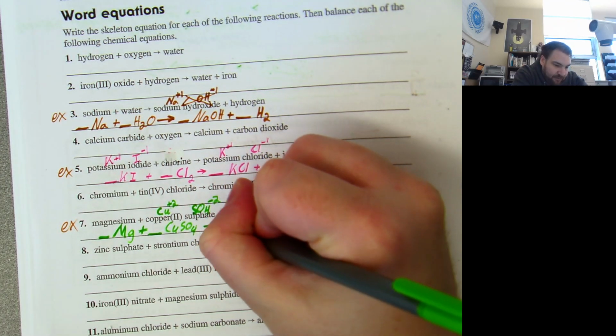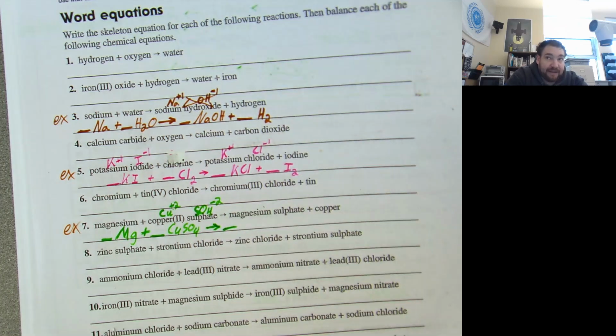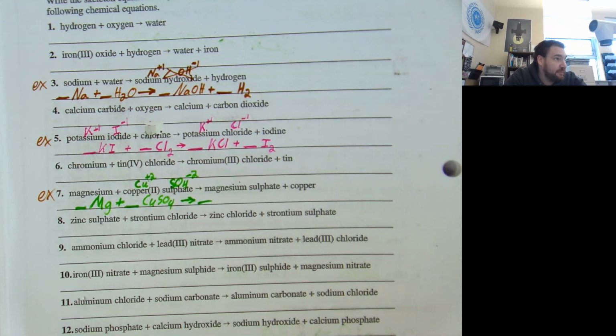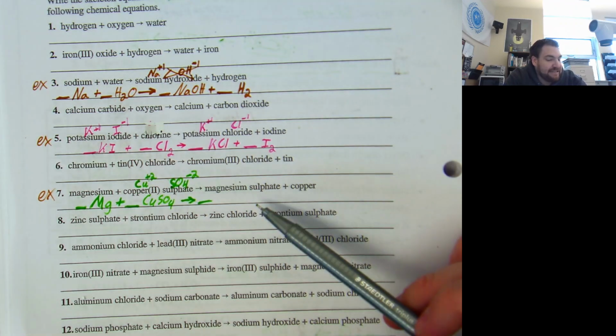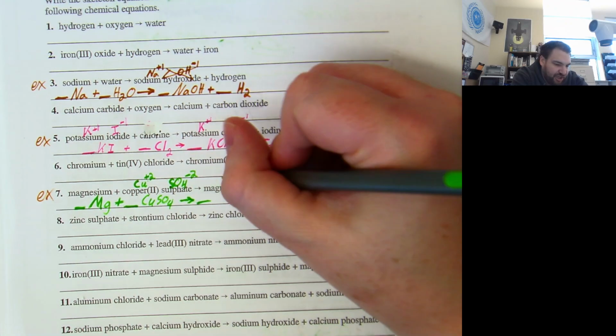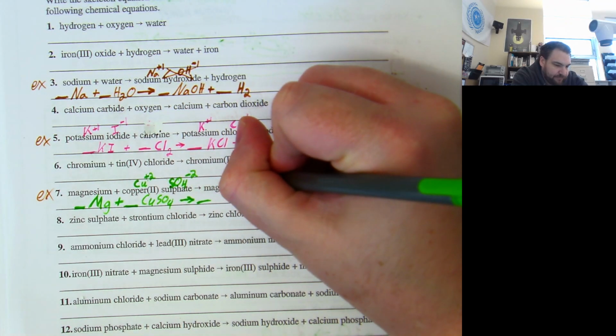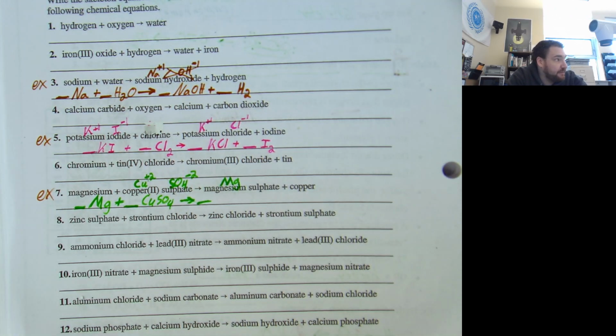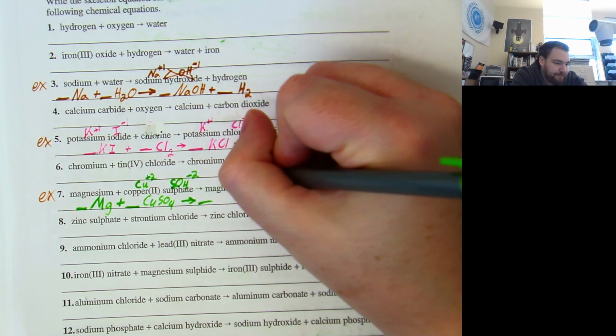So then, and again, feel free to stop me if you've got questions or if I'm going too fast. Be brave. We've got magnesium sulfate. Well, magnesium is Mg. What's the charge on magnesium? Because I'm going to have to combine it with the sulfate. Double check your periodic table. +2.